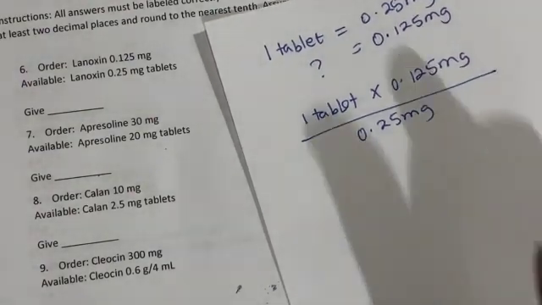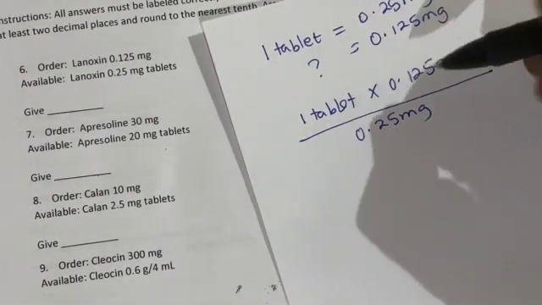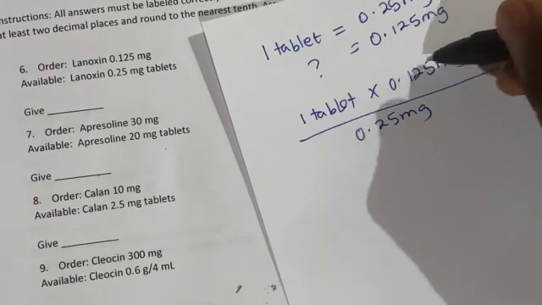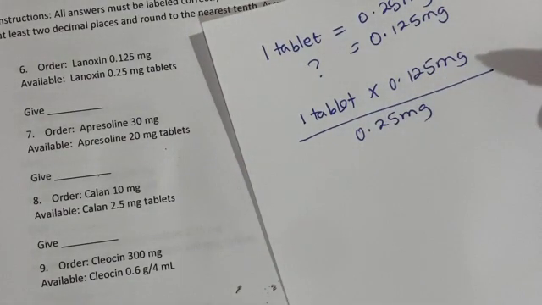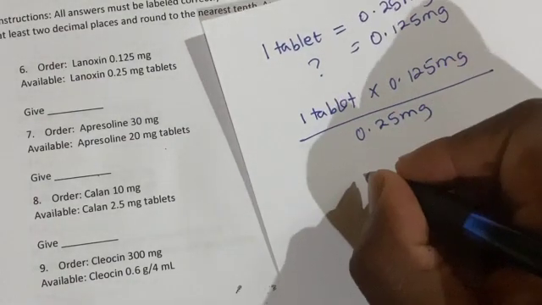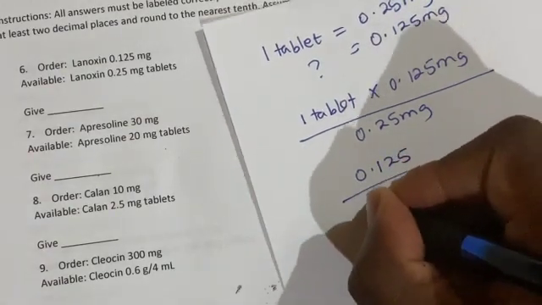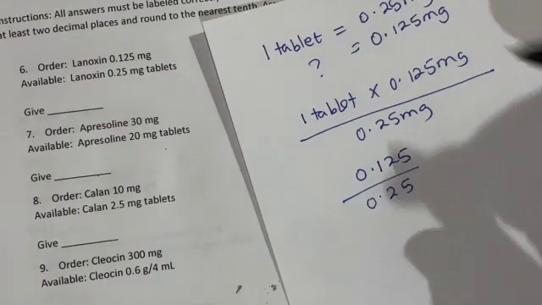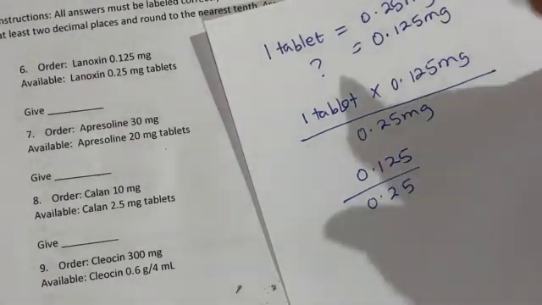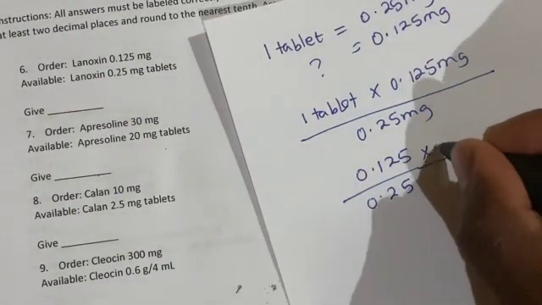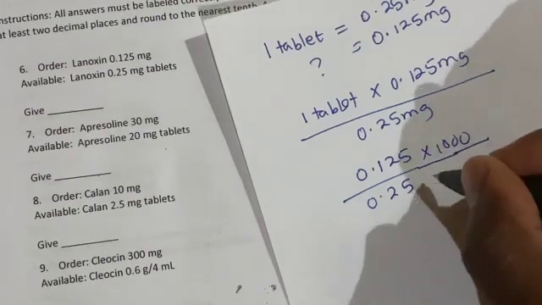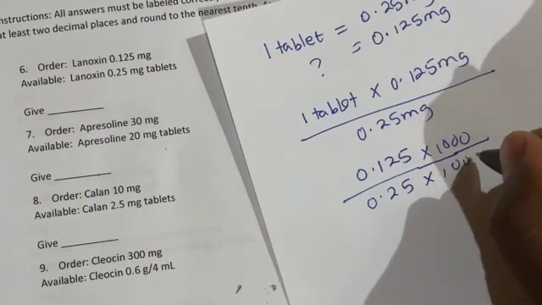To take away the decimals, you multiply both sides by 1,000, because you don't want to be working with decimals.